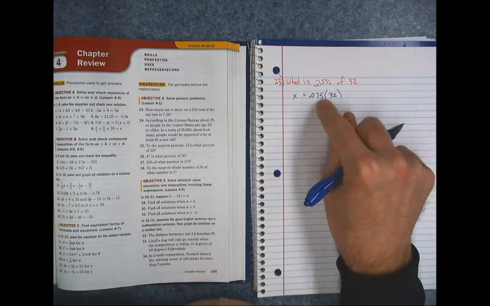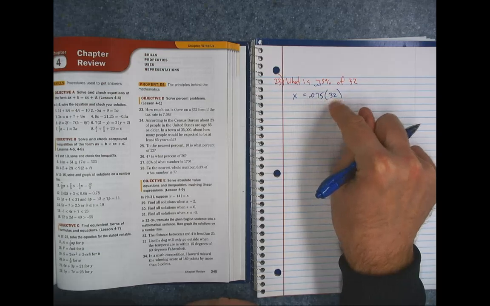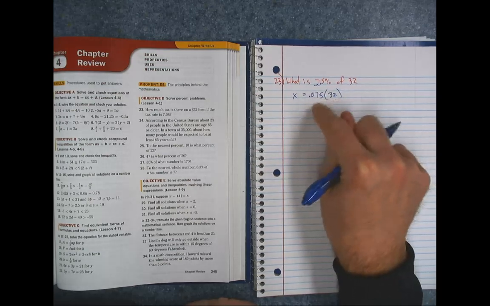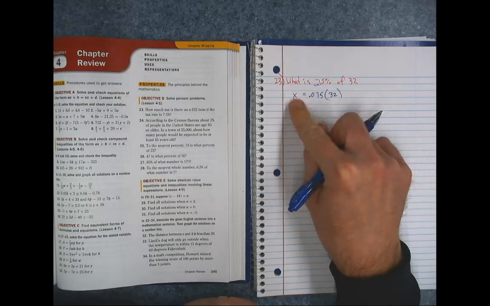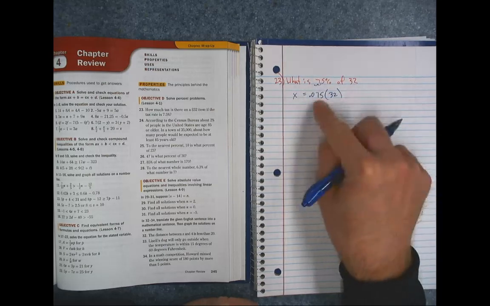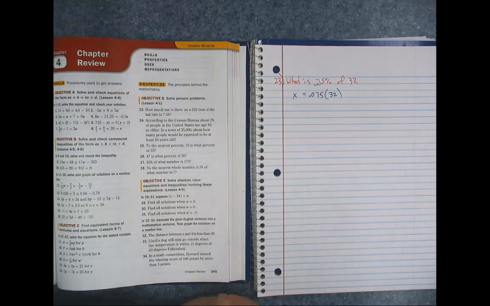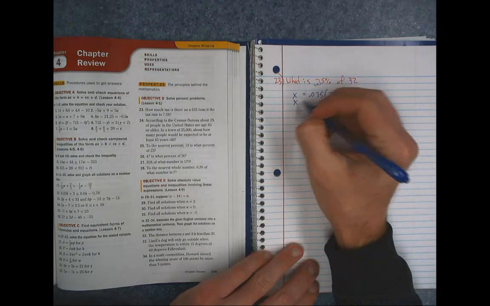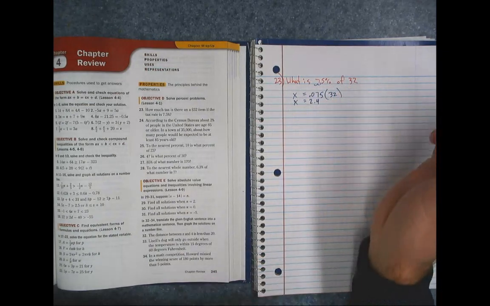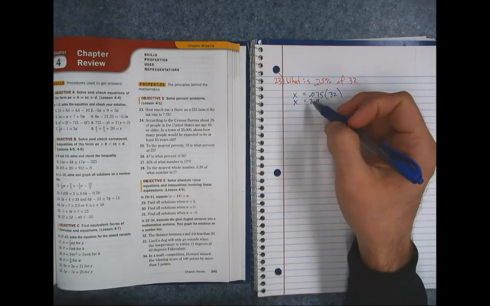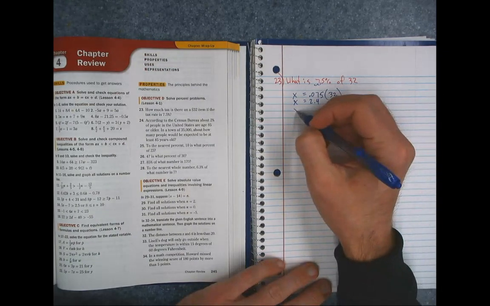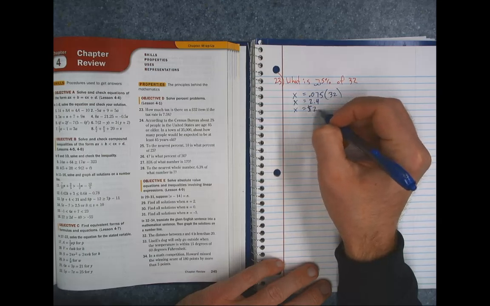So this is how you solve it. So like I said, when you want to find the percent of something, you're multiplying. There's no division here. X is already by itself. We're not trying to clear anything out. So we're going to go ahead and actually just multiply 0.075 times 32. And you get 2.4. Now we're talking about money here. You're not going to say $2.4. You're going to express that as $2.40.